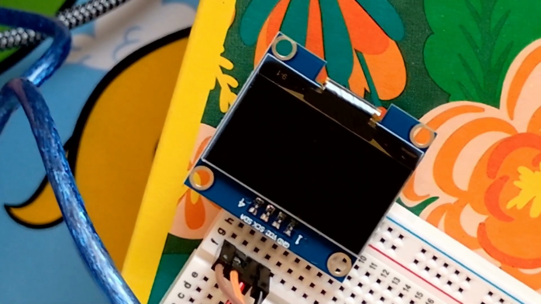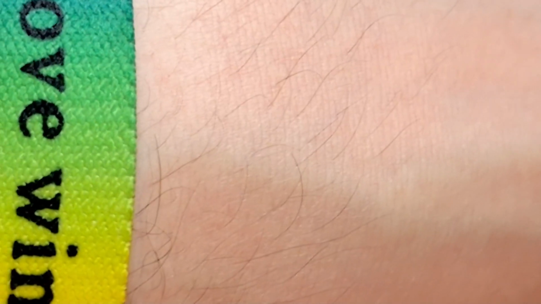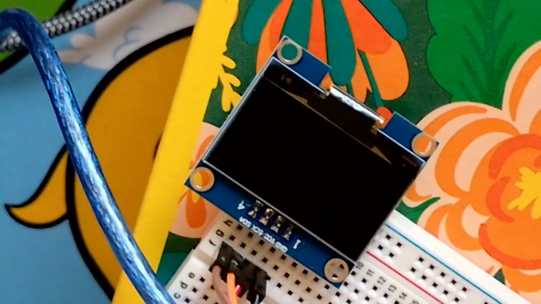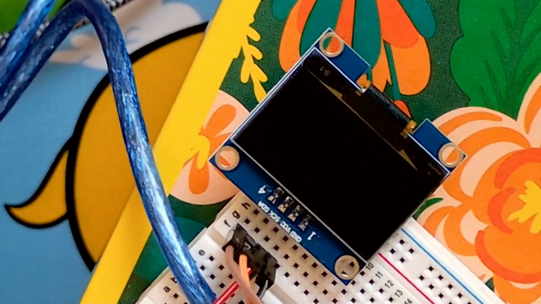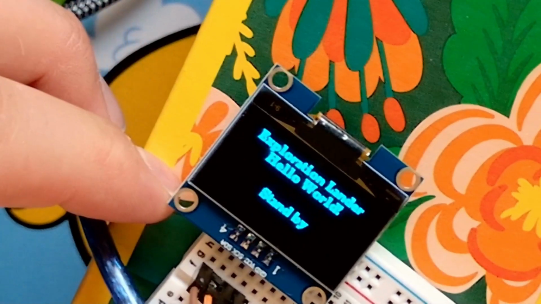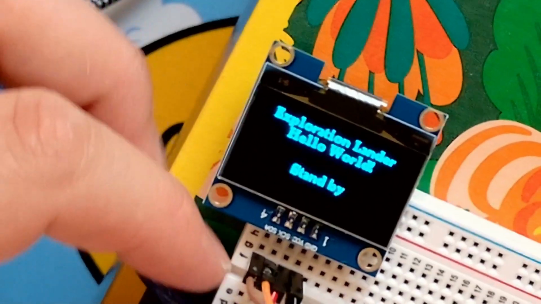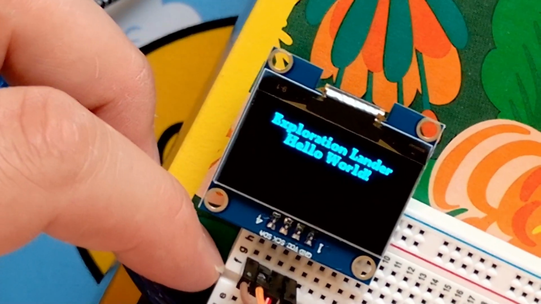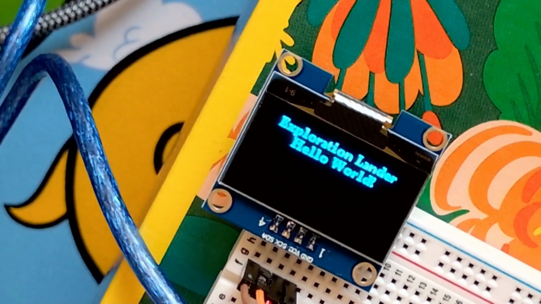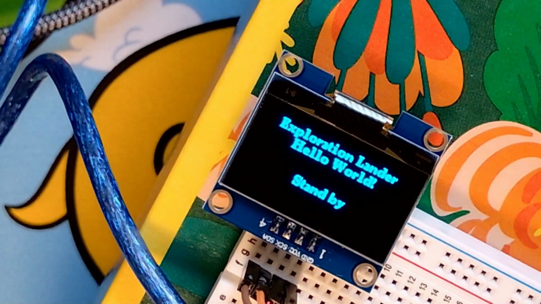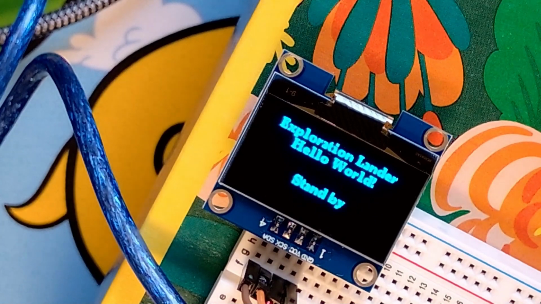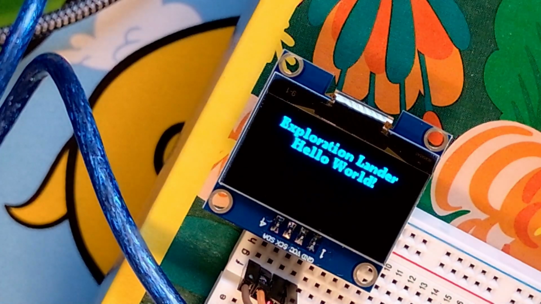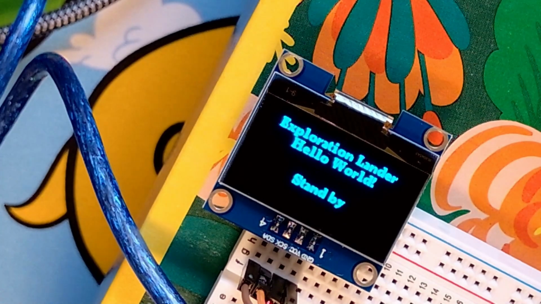All right, let me unplug that again. Let me give this a minute to reset. I gotta admit, that's pretty fast to reinitialize the display from power off. Very interesting. Oh yes, you're looking at an OLED display.